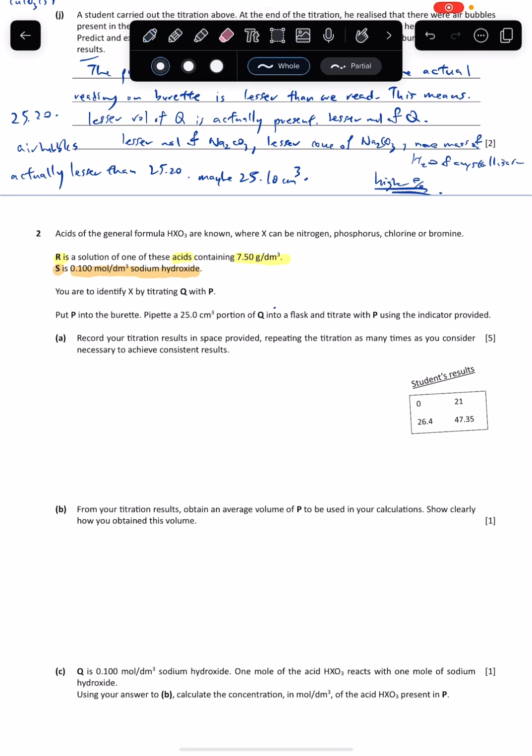So the mistake is this. Please change this to P. Then this is Q. Once you change that, you will realize it is doable. Okay, now you can start and do.